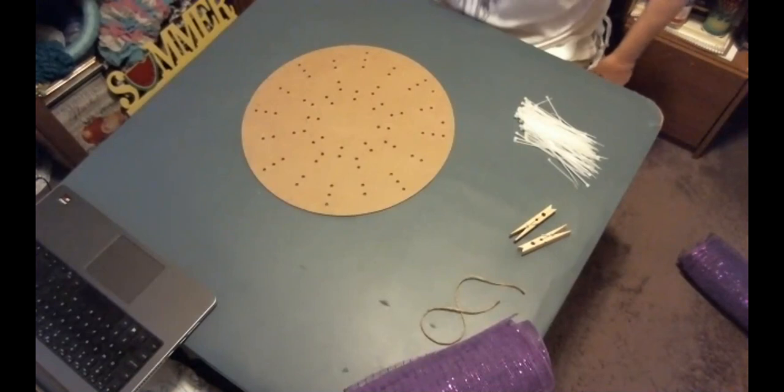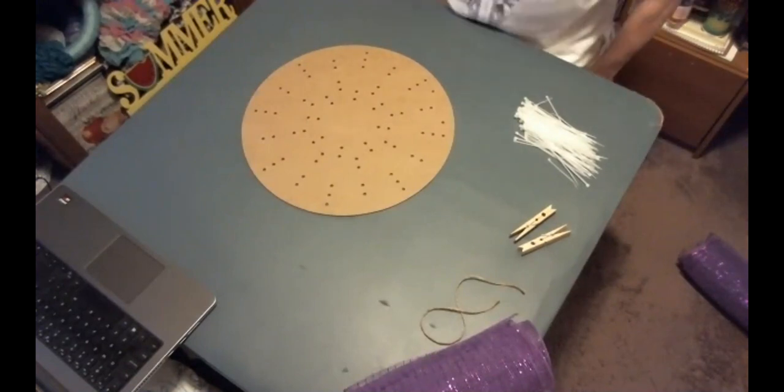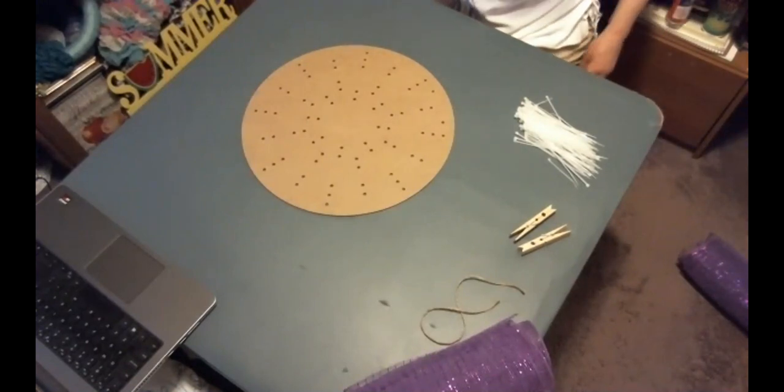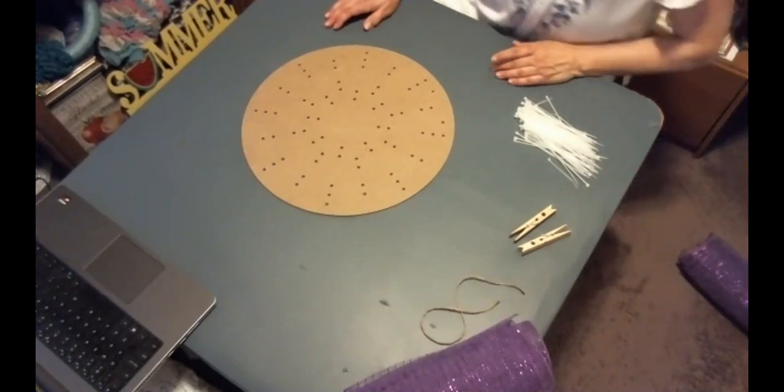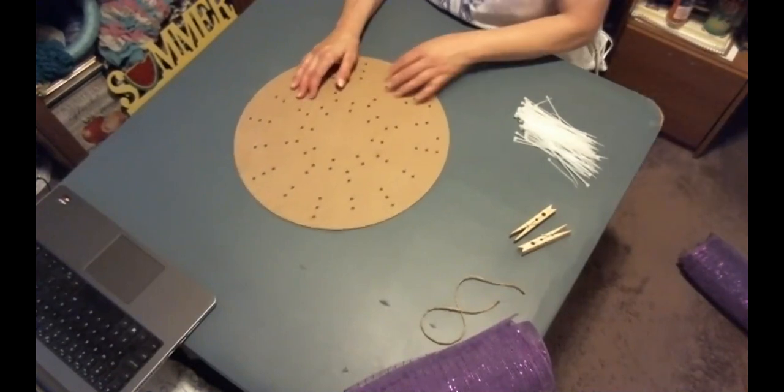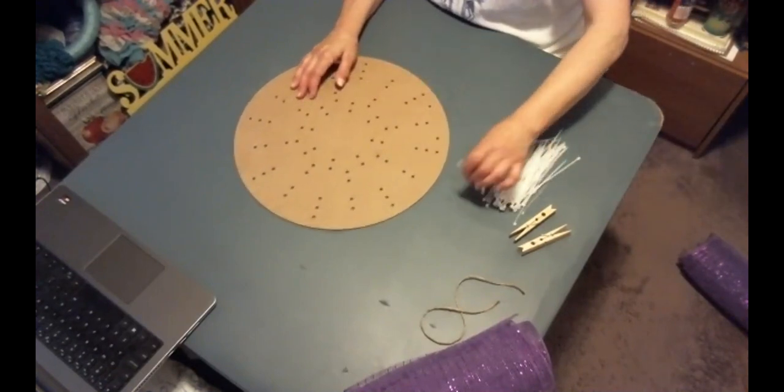Did you guys see my note about the clothespin? You don't have to have a clothespin. It's just for when you're attaching your mesh, basically just for the center. It helps to hold the pieces out of the way while you're putting the next one in. That's really all it's for.